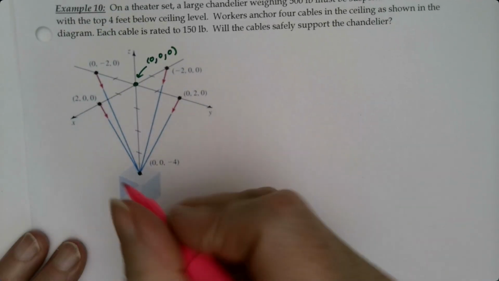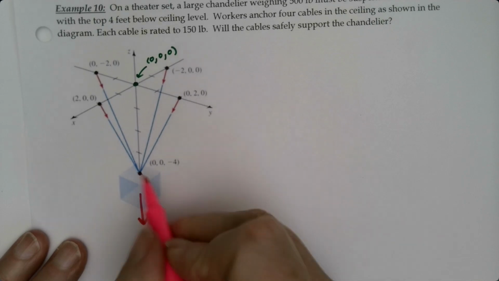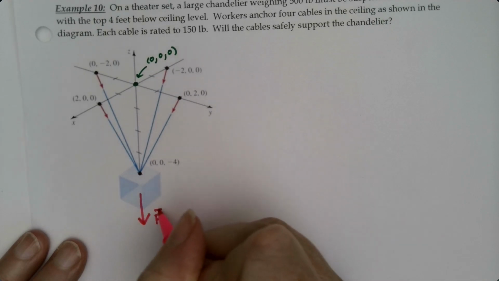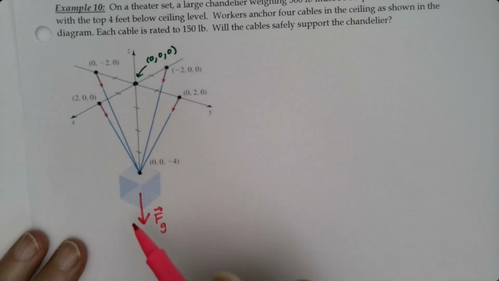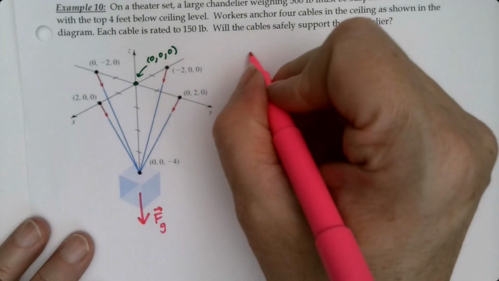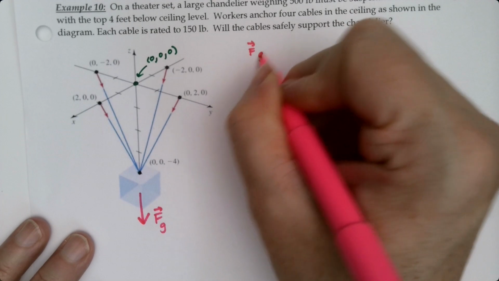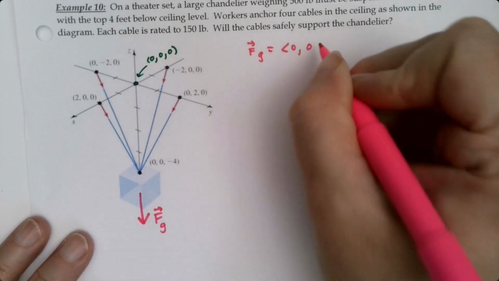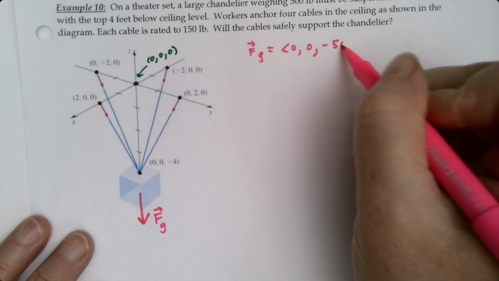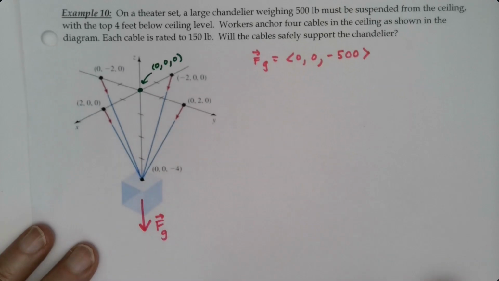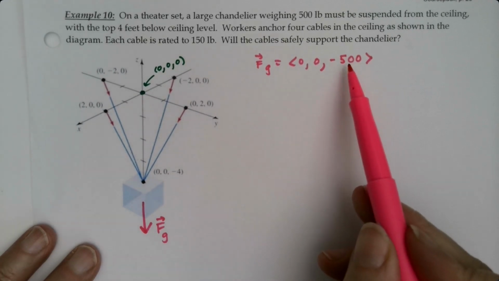We know that the force vector due to gravity must exist, and it's pulling this thing down. I think I'm going to do the opposite of what I did in the last one. I'm going to write it up here. So the force vector due to gravity is 0, 0. This is 3-dimensional, so I have x and y, and z is negative 500 pounds. Right? It's pulling it downward. That's why it's negative, because it's going down.